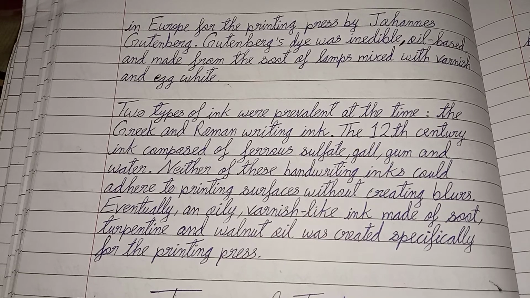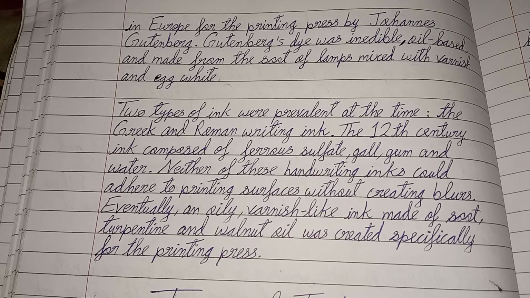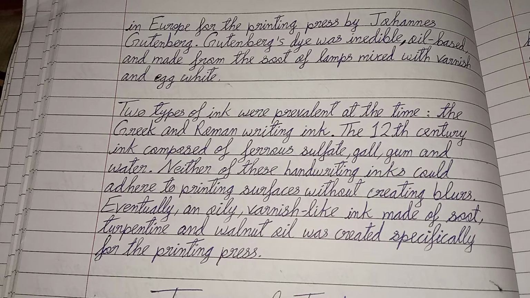Two types of ink were prevalent at the time, the Greek and the Roman writing ink, and the 12th century ink composed of ferrous sulfate, gall, gum, and water. Neither of these handwriting inks could adhere to printing surfaces without creating blurs. Eventually, an oily varnish-like ink made of soot, turpentine, and walnut oil was created specifically for the printing press. This was the history of ink.